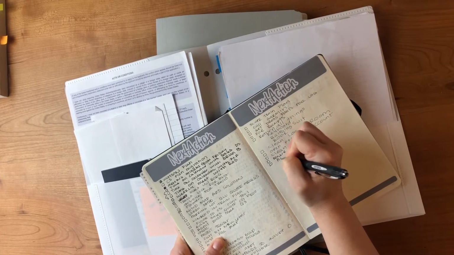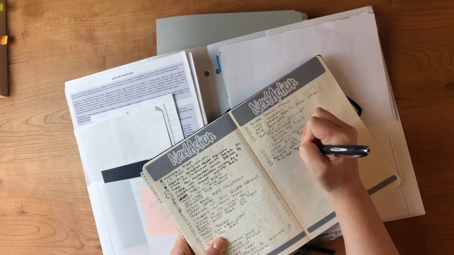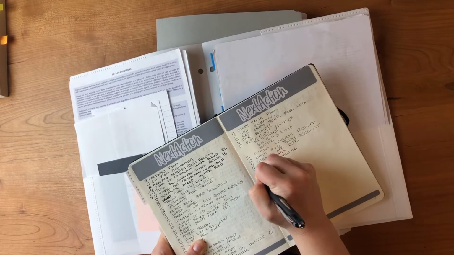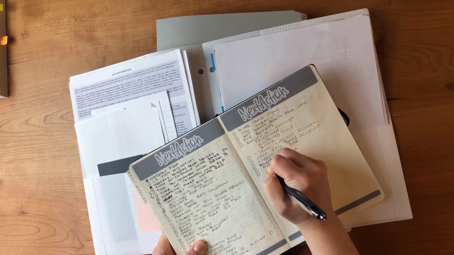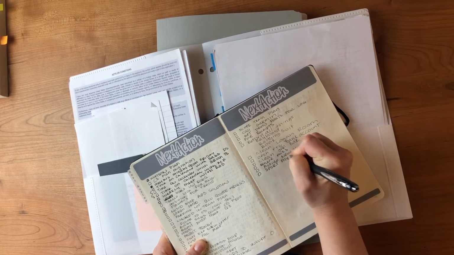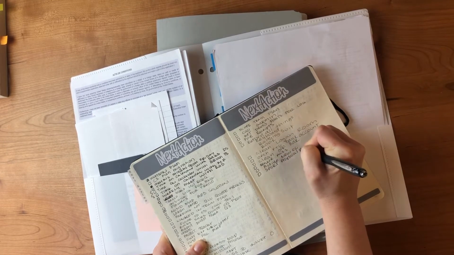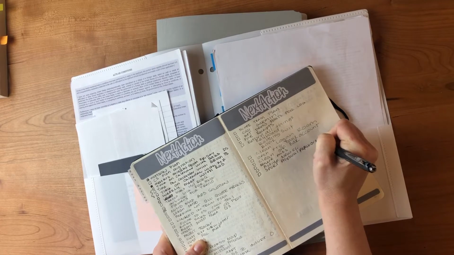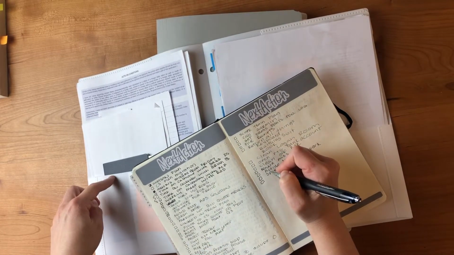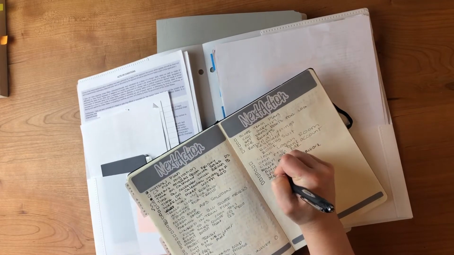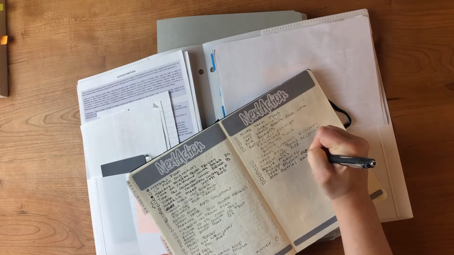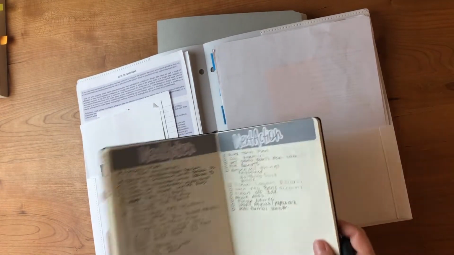I have activate new credit card, sports physical paperwork, and then what else is in there? Oh, semi-formal waiver. All right, so that's in there.